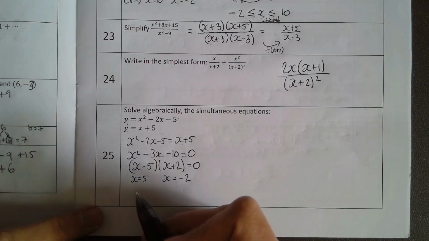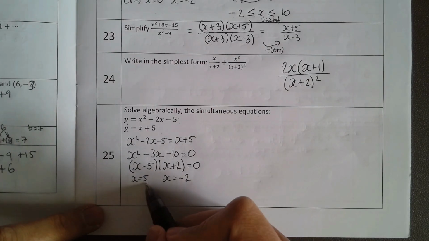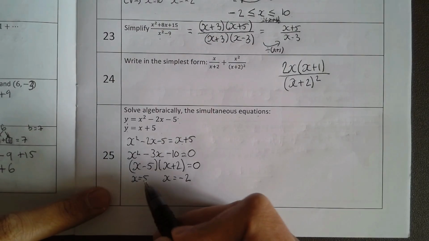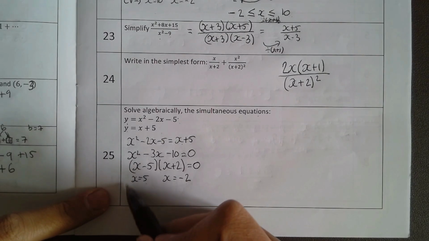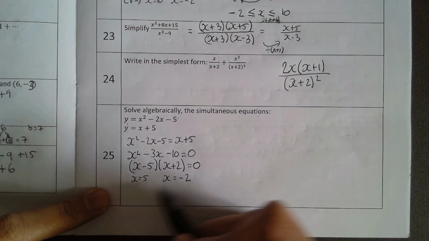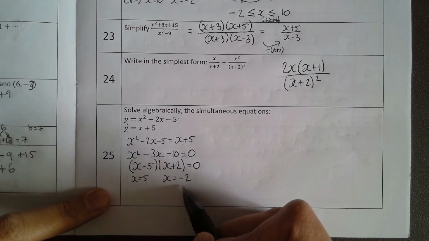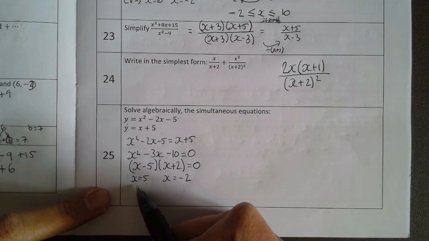Okay, so I've now got two possible solutions for x, but I now need to also, because these are simultaneous equations, there's going to be two sets of solutions, a set of solutions for x and y here and a set of solutions for x and y here. So I now need to work out the y.